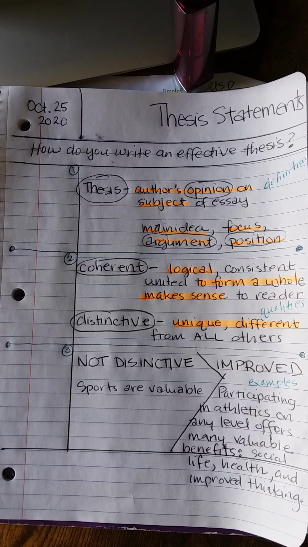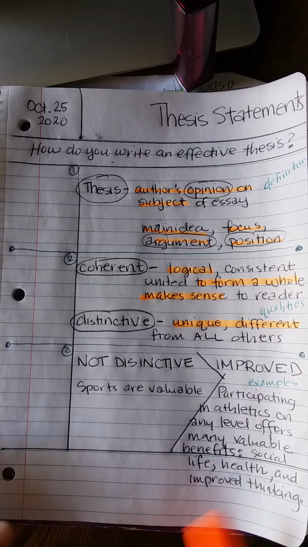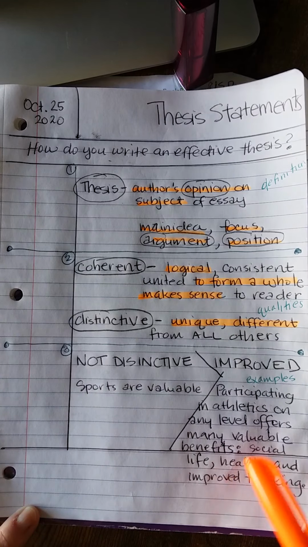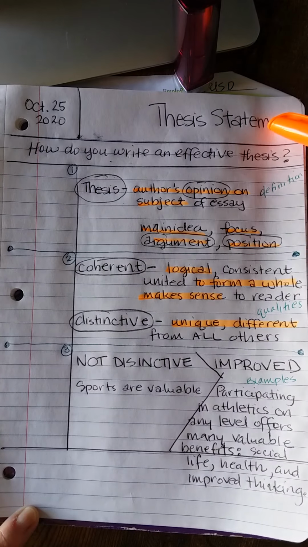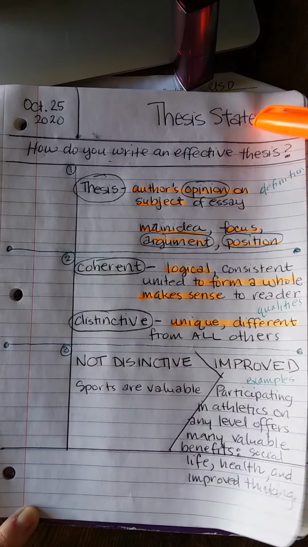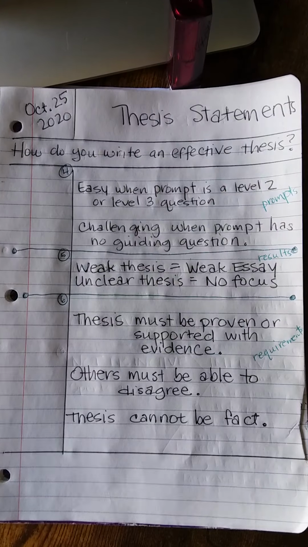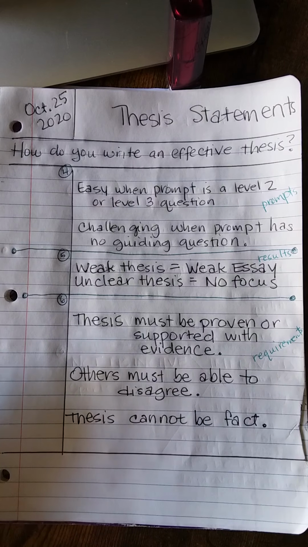Now, chunk 3 is giving me 2 examples of a thesis that is not distinctive: sports are valuable, and participating in athletics in any form offers many valuable benefits. These are about sports. I don't highlight anything in here because these are not about thesis statements. This is not what I need to learn.